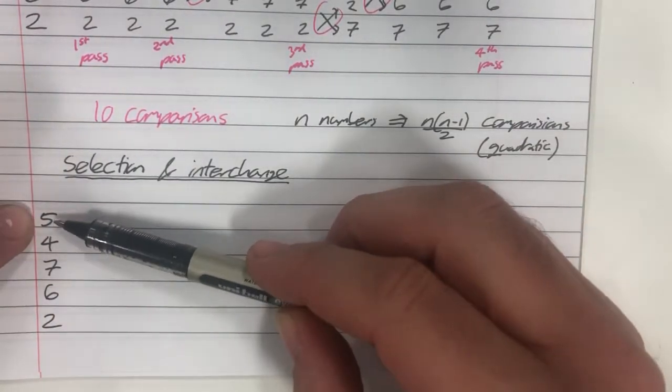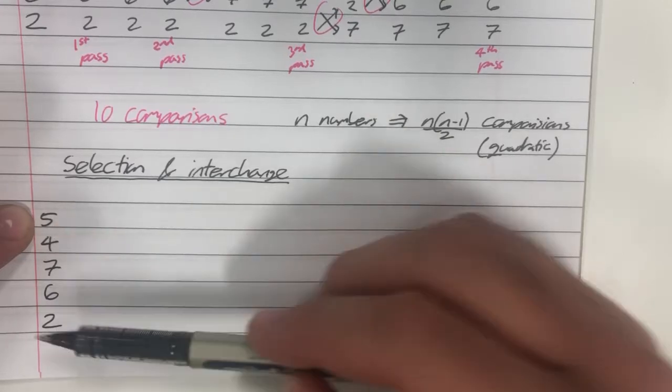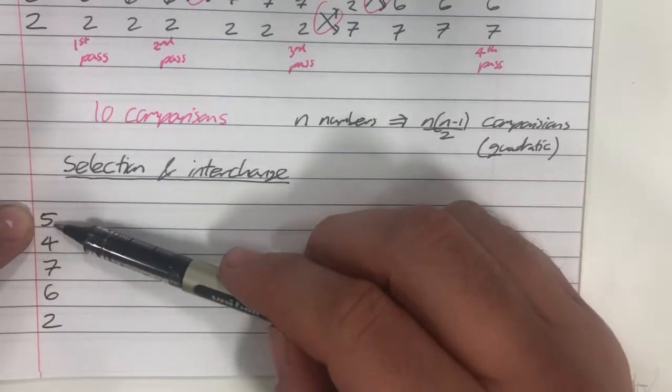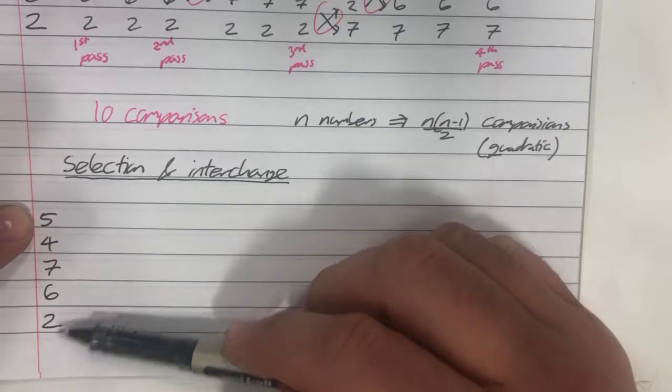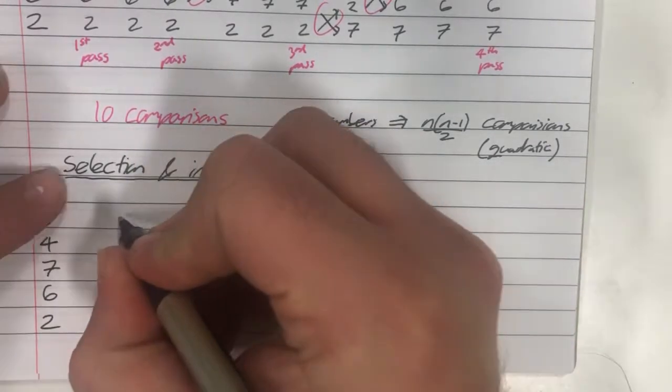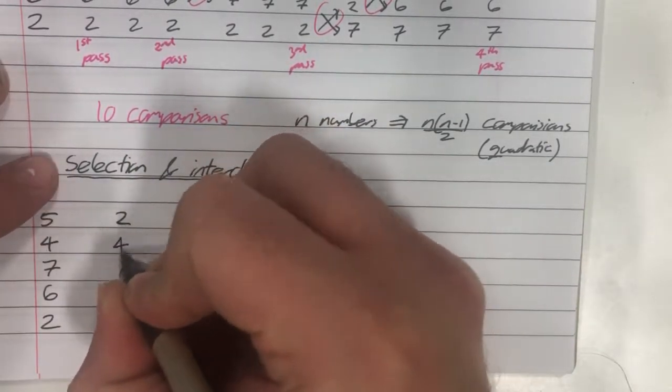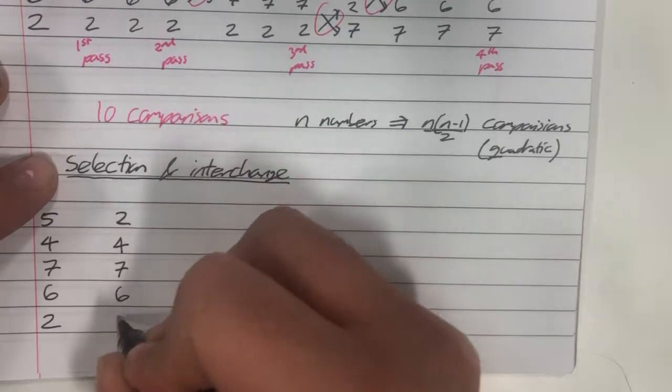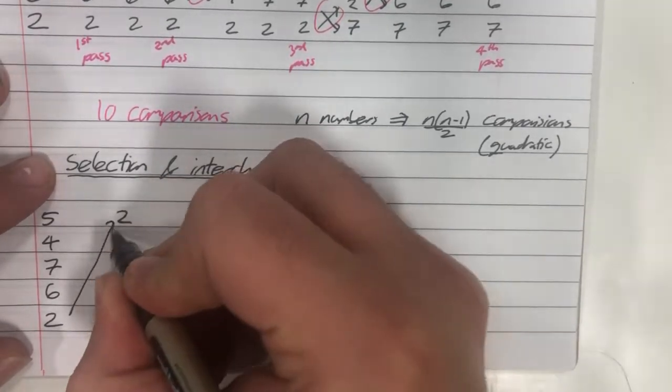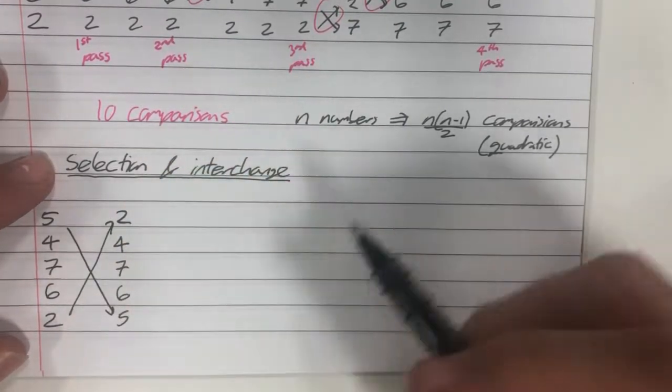What we do is, for each one in the list, we look down the list and decide which one needs to go there. So at the top of the list, we want the smallest number, so we look down the whole list and we choose the smallest. So in this case, it's 2, and we swap it with what is there. So the 2 and the 5 swap places.